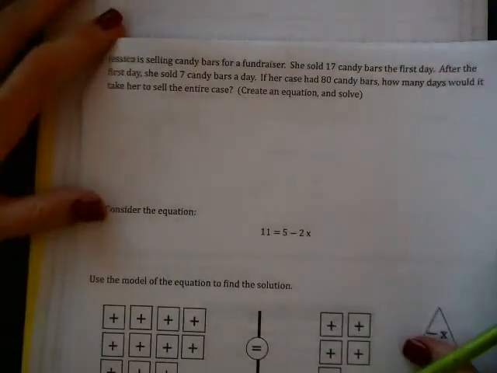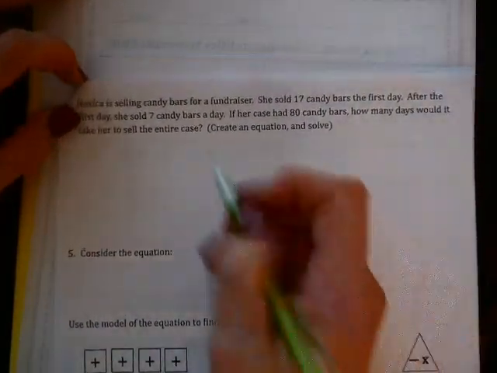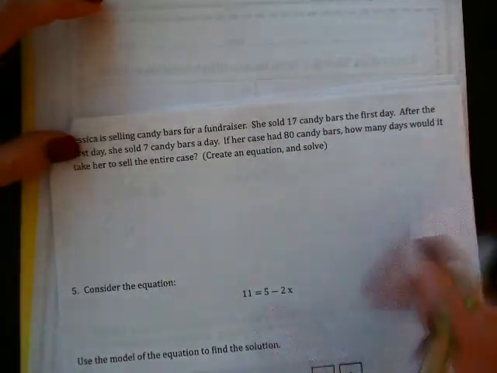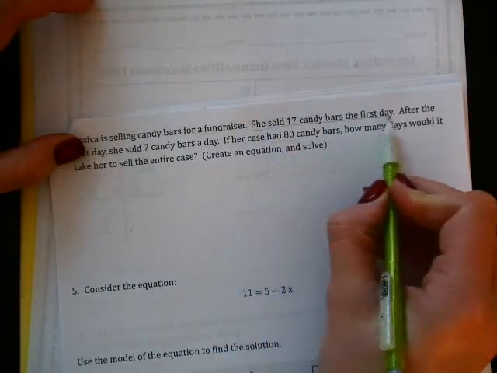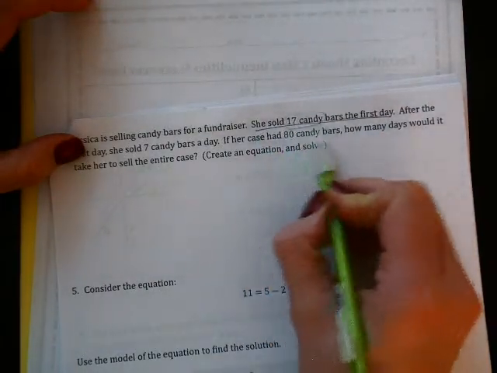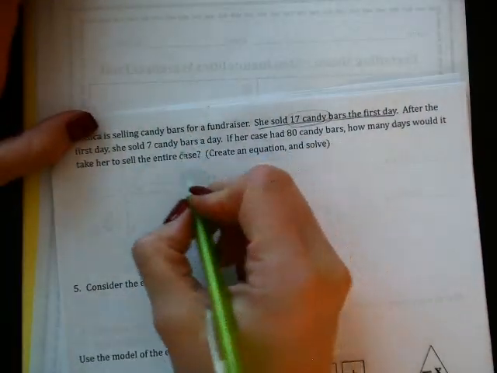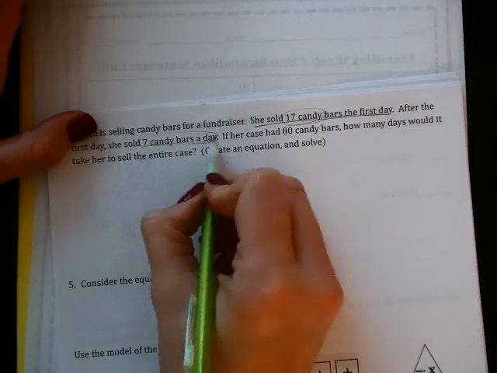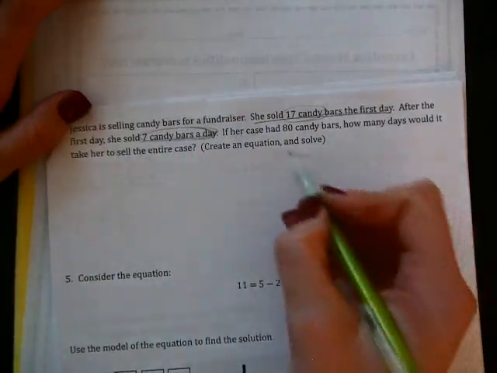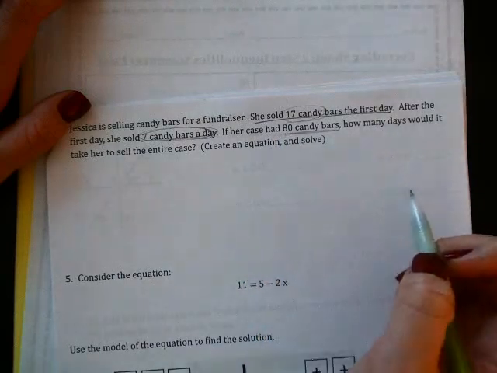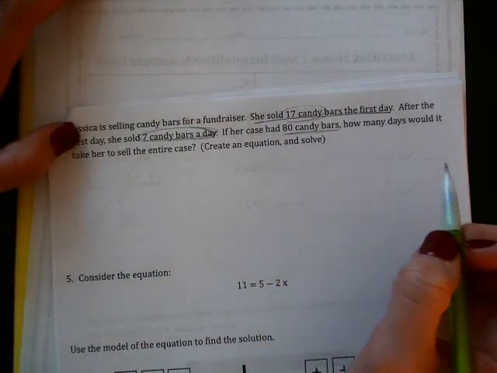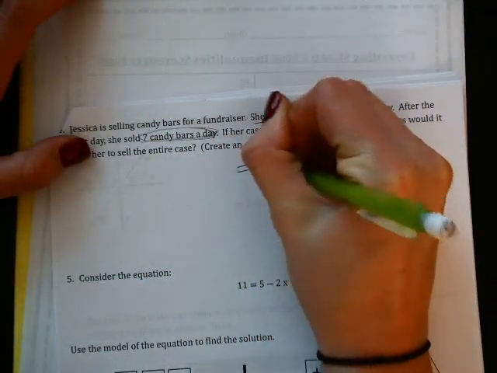Alright, trying to pick up the pace a little bit here. We'll do this one together because this one's kind of, okay, Jessica's selling candy bars for a fundraiser. She sold 17 candy bars the first day. Okay, that's just a statement. That 17 is just done and over. Okay, 17 candy bars. After that, she sold 7 candy bars a day, or each day. Okay, if her case had 80 candy bars total, how many days would it take her to sell the entire case? Okay, so we know that whatever she sells, it has to equal or add up to 80.